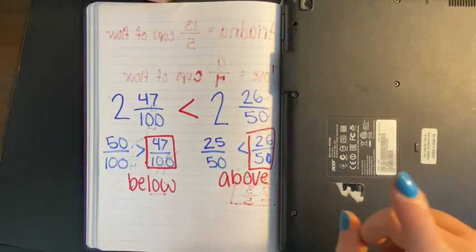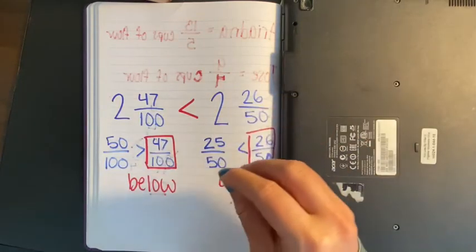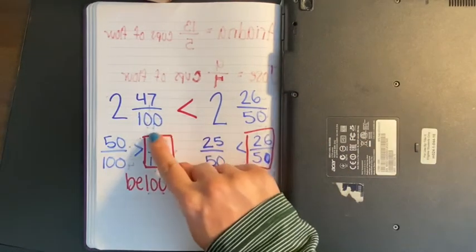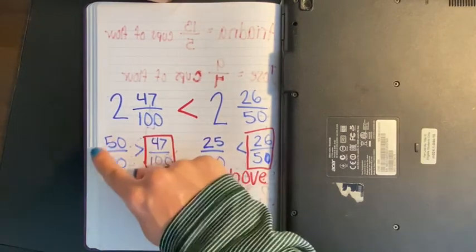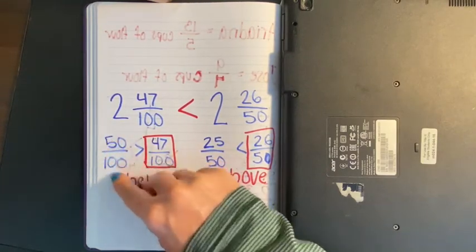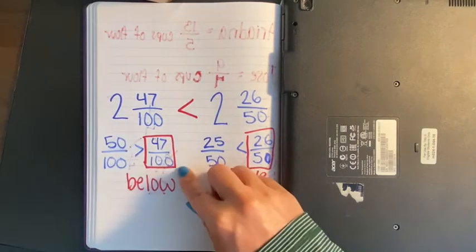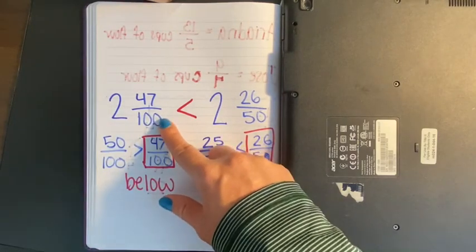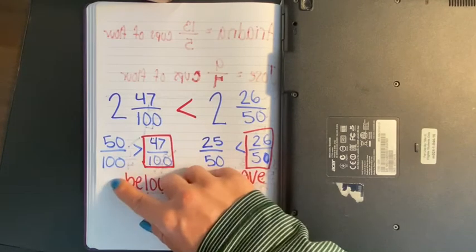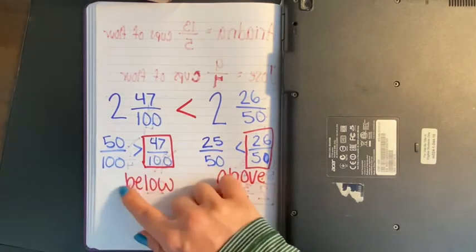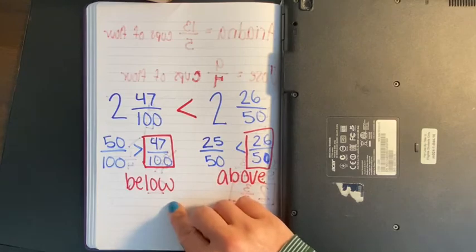So instead, we decided to use our previous knowledge to see what would half of 100 be. We know that half of 100 is going to be 50, so we wrote the fraction here and we compared it with the fraction we were given, 47. We see that 47/100 is less than 50/100, so it's going to be below the halfway mark.